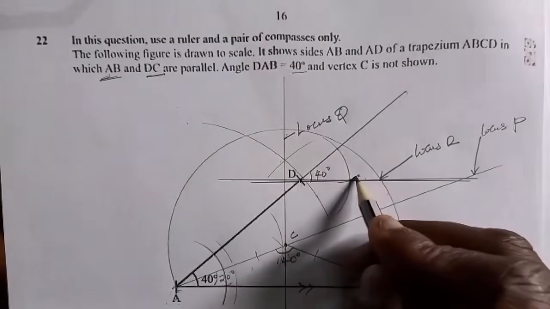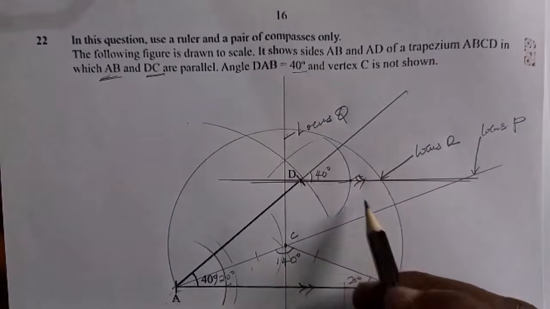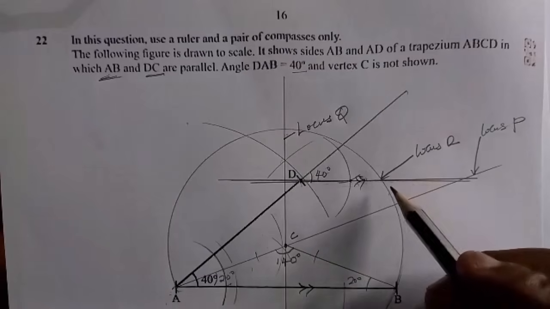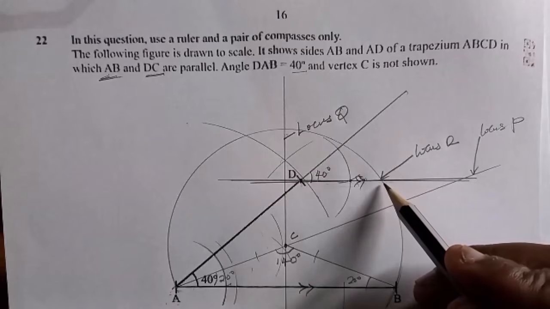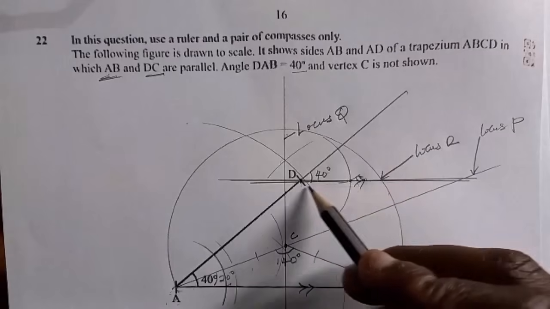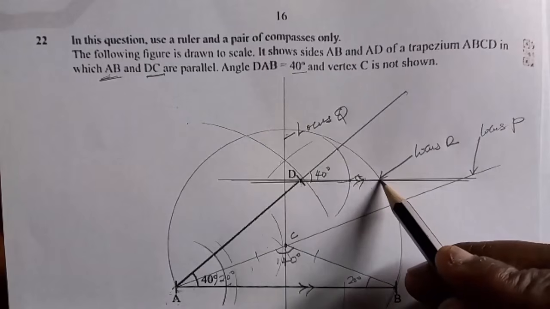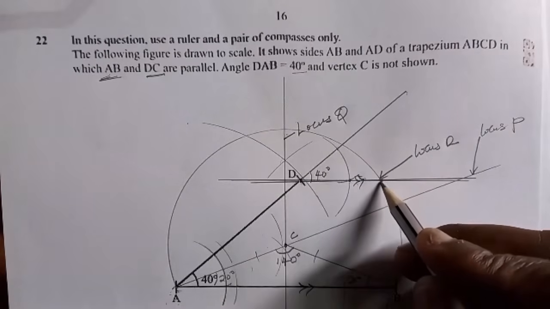So this line is parallel to this line. These are angles. This is the angle that has helped us to do that. So now you need to locate C, and C is located on this arc. Look at this point of intersection of locus of R and this line that you've drawn here. Look at this point here. This will be C. So C will be located here.